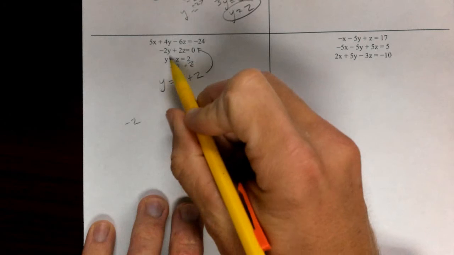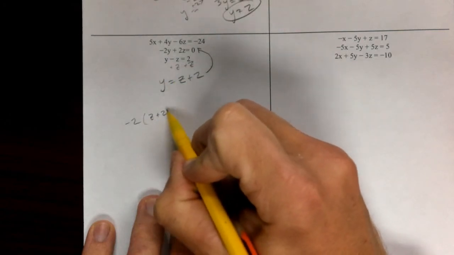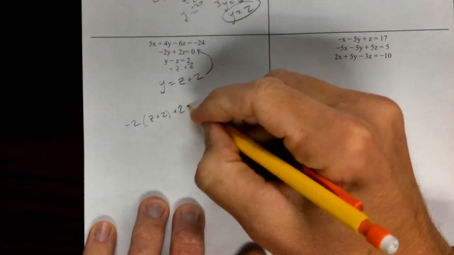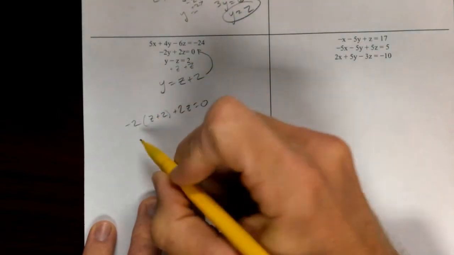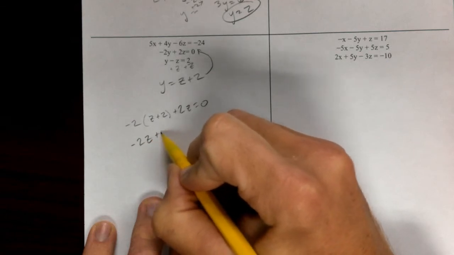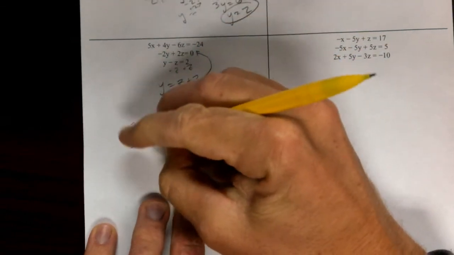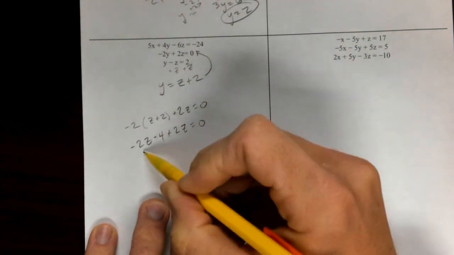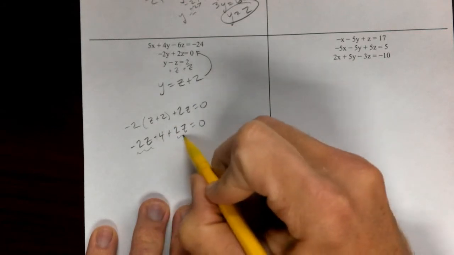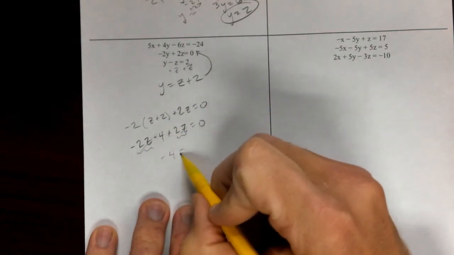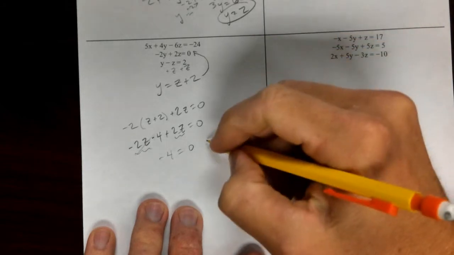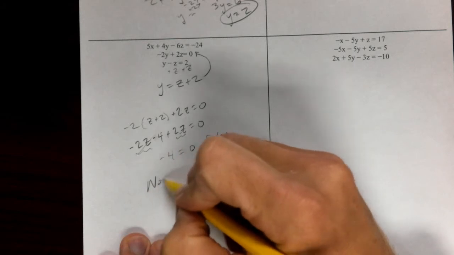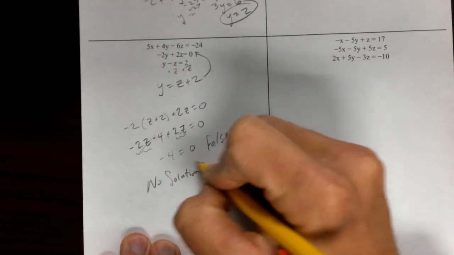So I've got -2 times y, but y is z plus 2, plus 2z equals 0. Distribute your z, so -2z minus 4, plus 2z equals 0. Combine like terms. Those cancel out, so -4 equals 0. That's not true. That's a false statement. So my variables cancel out. It's a false statement. My answer is no solution. So this is a special case here.